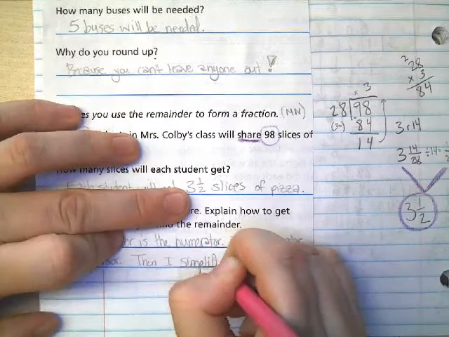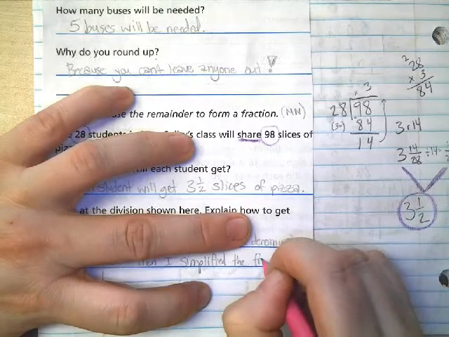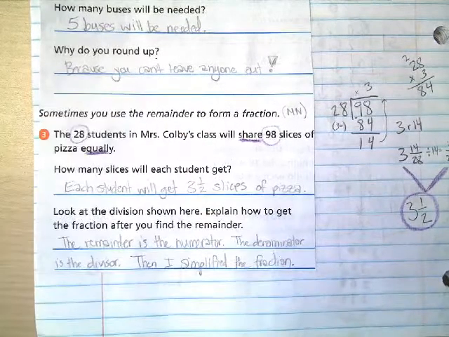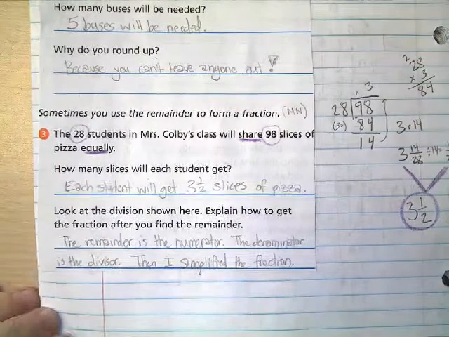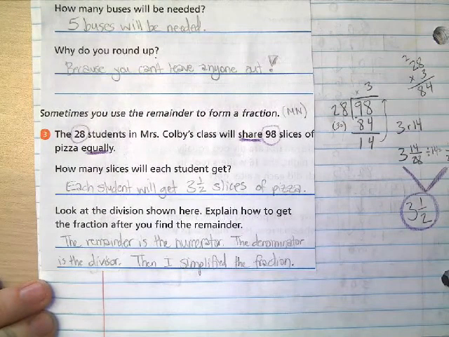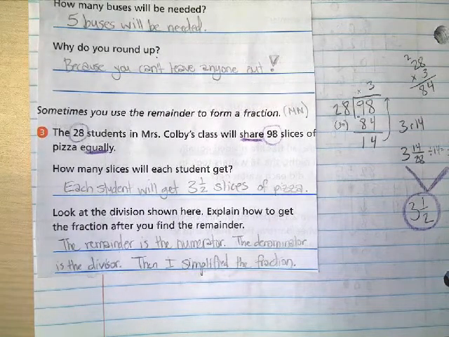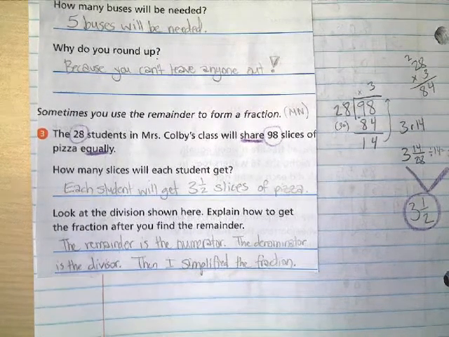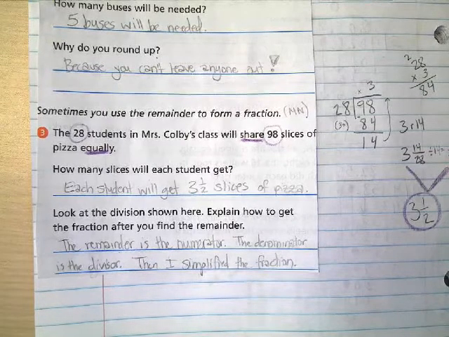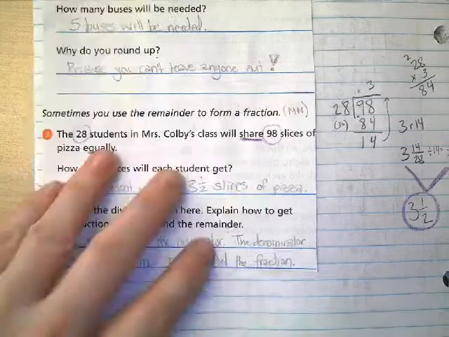We've been saying this for a long time. Then I simplified the fraction. So the remainder is the numerator, the denominator is the divisor, then I simplified the fraction.